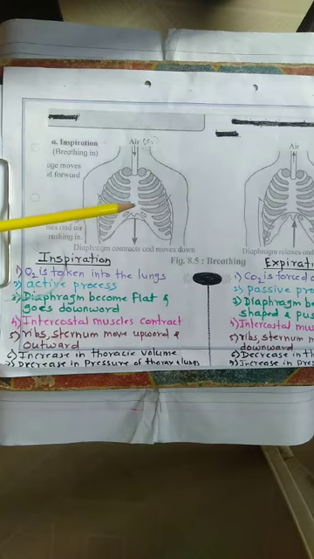This causes the volume of the thoracic cavity to increase.